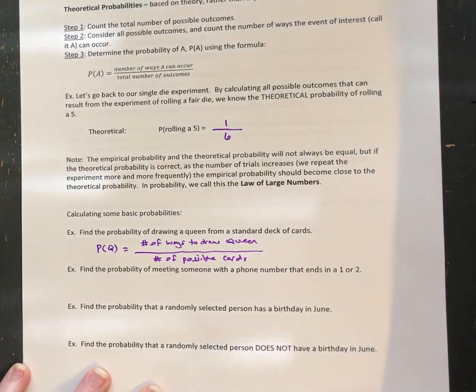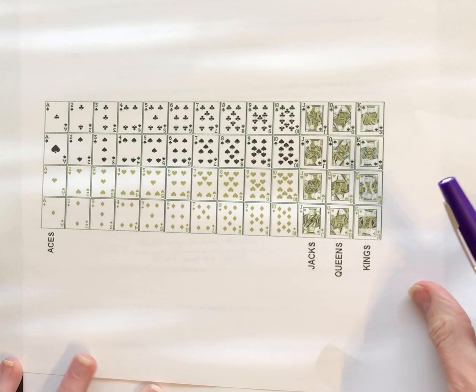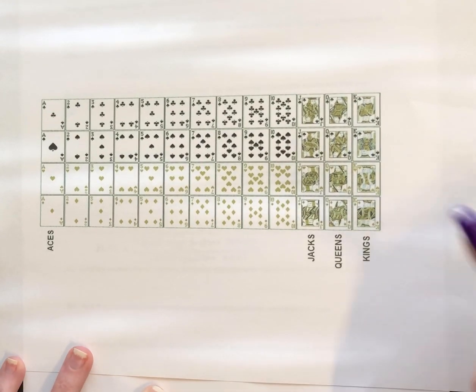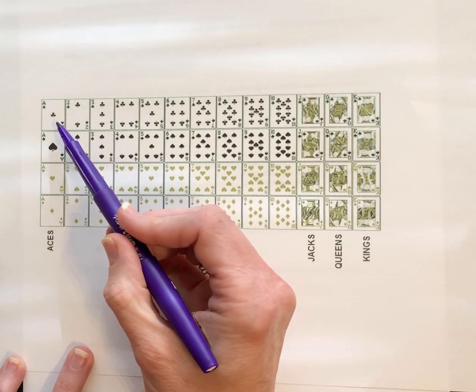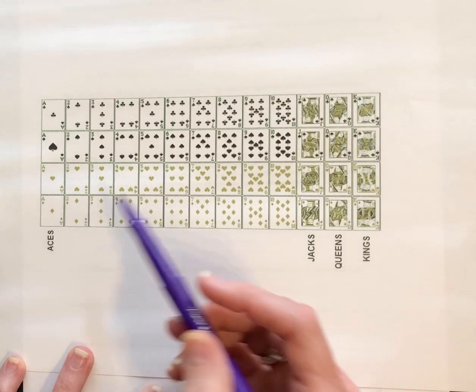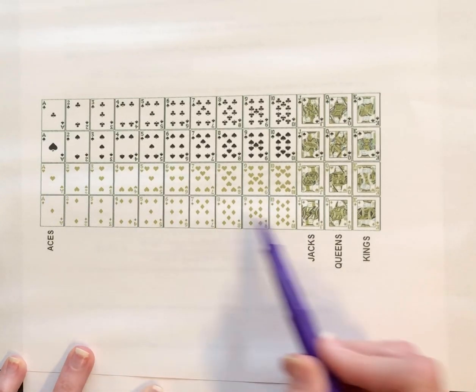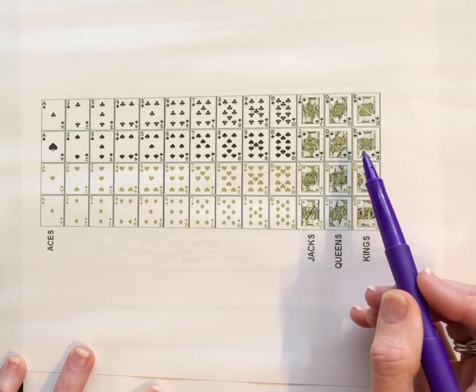And so just in case you're not familiar with a deck of cards, I just wanted to show you real quickly. So a deck of cards has 4 different suits. So you have your clubs, your spades, your hearts, and your diamonds. The hearts and diamonds are red. The clubs and spades are black.